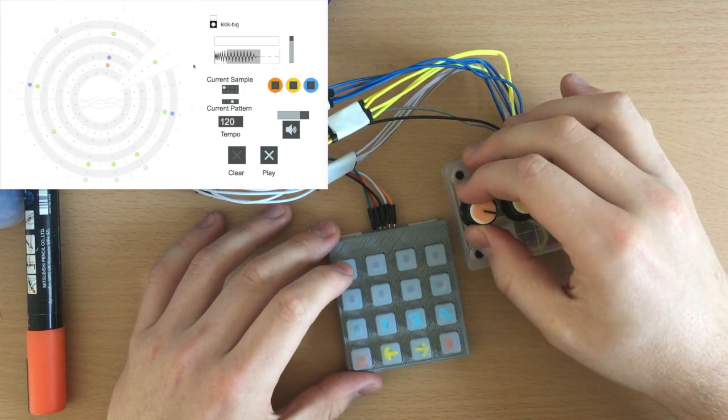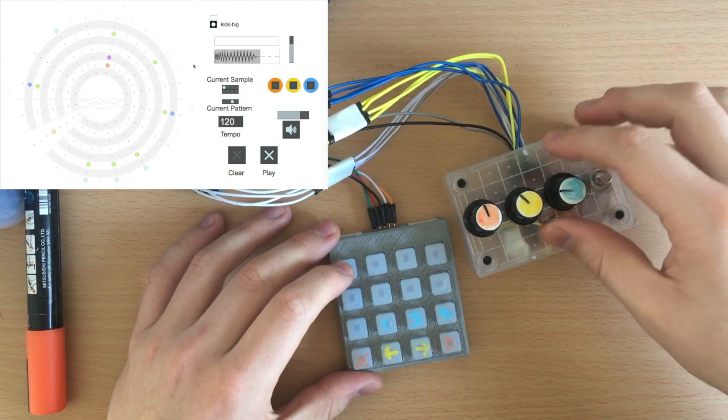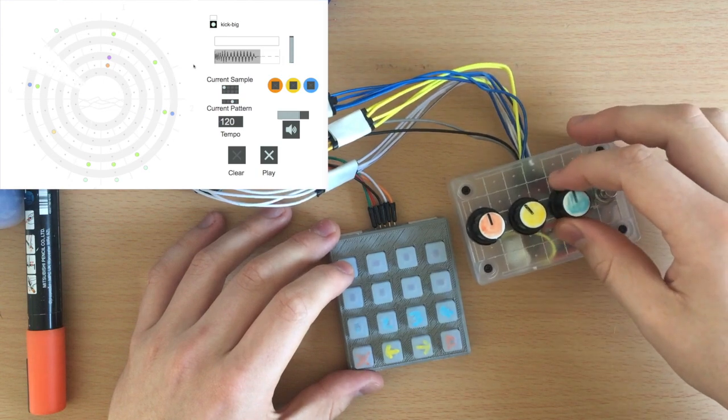All this editing also works in real time, so you can turn the volume up while the pattern's playing, or turn it down while the pattern's playing.